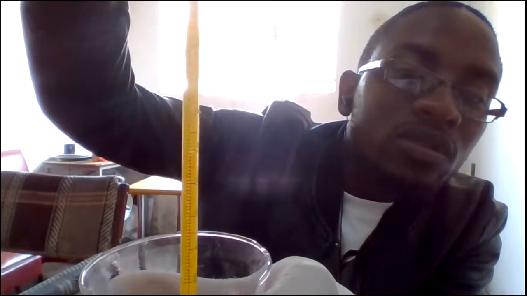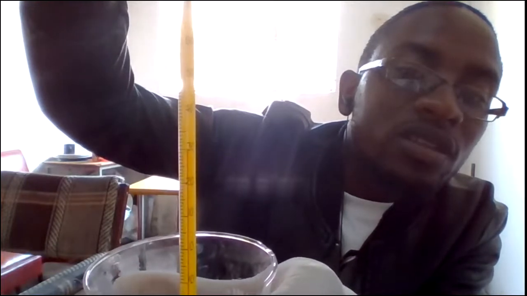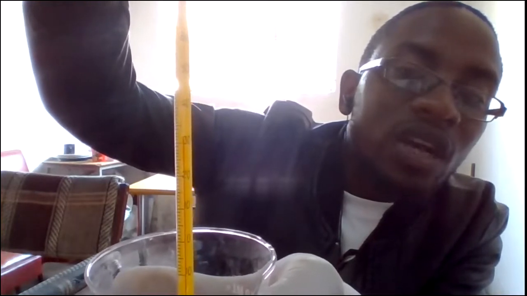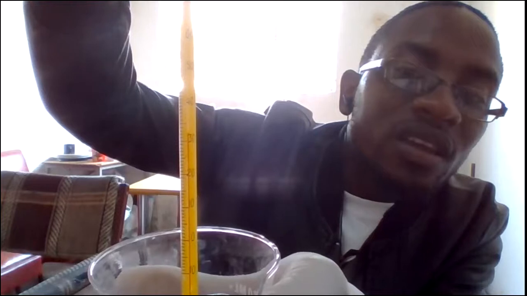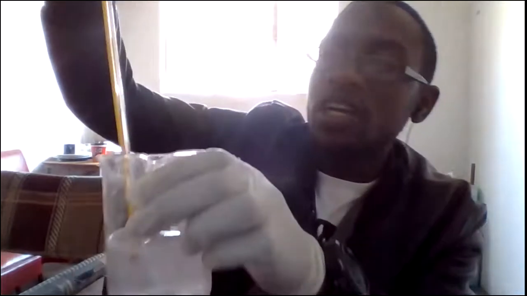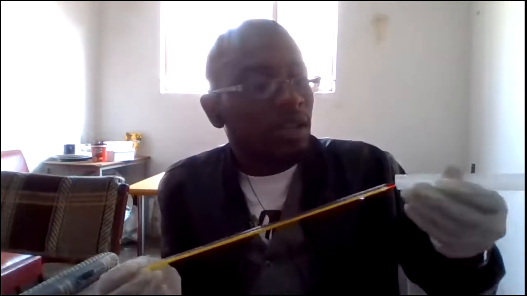You're going to notice some increase, all the way up to 30. I'm sure we can see the graduation moving. Whenever the temperature increases, it means that the reaction is exothermic.